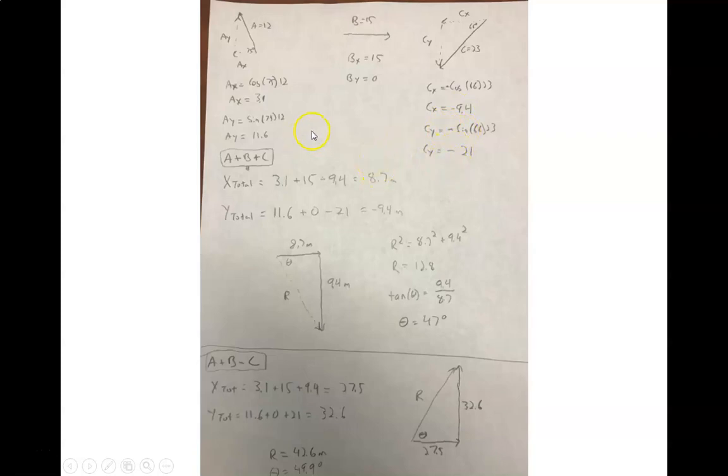And now to find the x total and y total, I add my x's, my ax, my bx, and my cx. I got 8.7 meters. Okay, and then we do the same thing for the y, my ay, my by, which is 0, and my cy, which is negative. And we get minus 9.4.